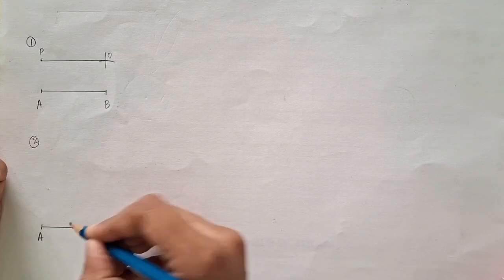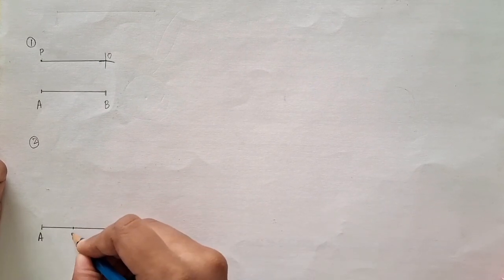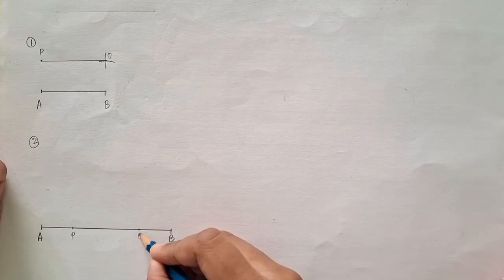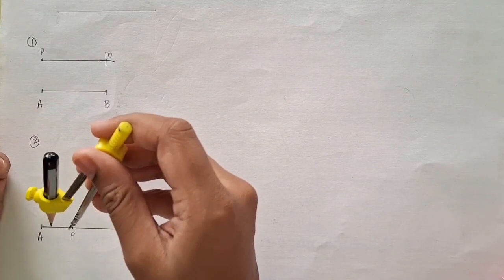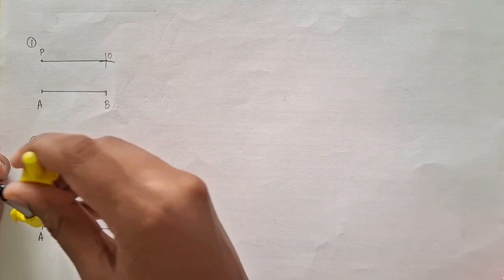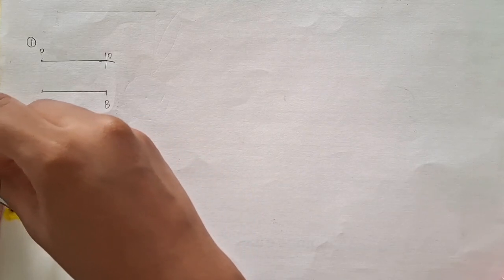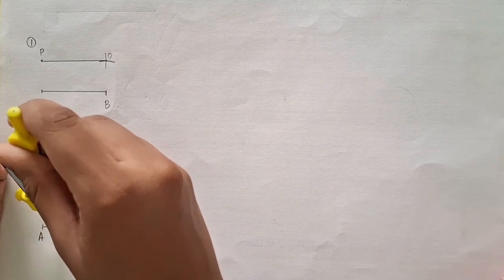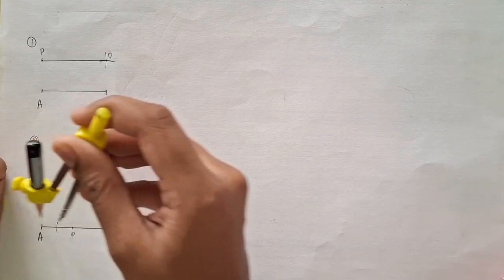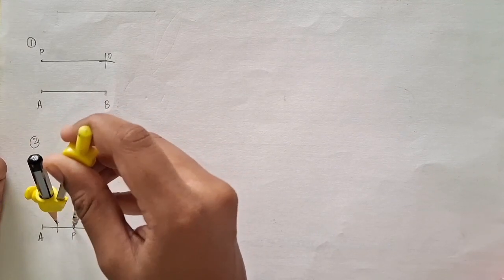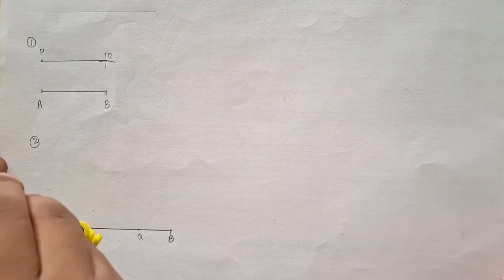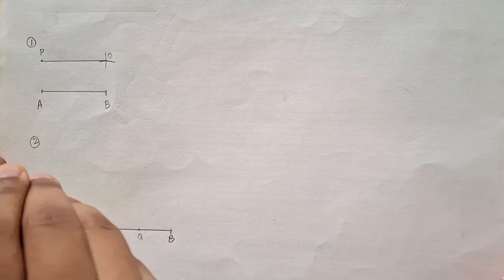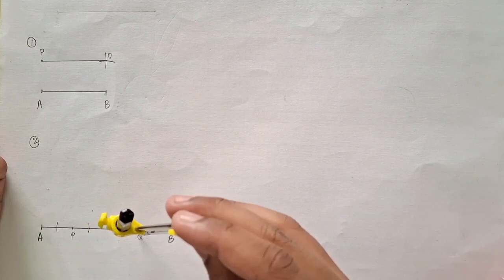I will mark a point P and another point Q on this line AB, keeping it on point P. I will take radius less than distance from P to A and draw an arc. Keeping the same radius, I will draw another arc at the other side of P. So point P will have 2 arcs and point Q will also have 2 arcs.